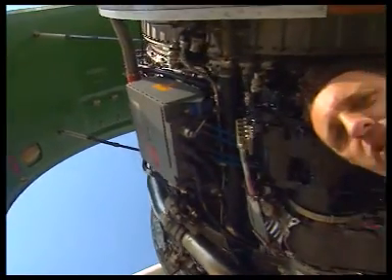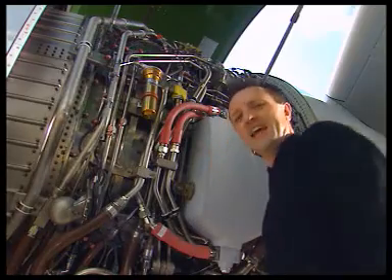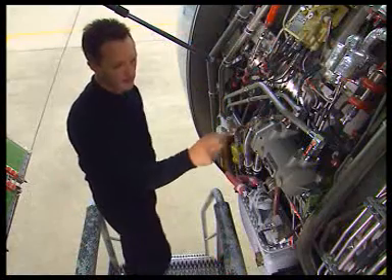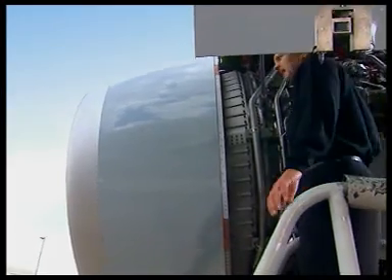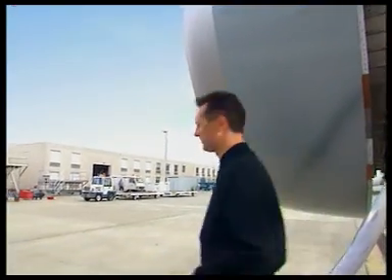The IDG oil system consists of the IDG itself, an external cooling circuit, and the IDG oil cooler. Let's take a look at how the oil circulates in the IDG oil system.